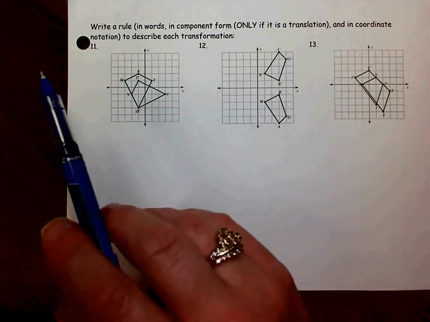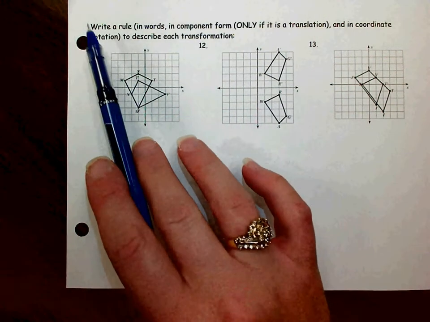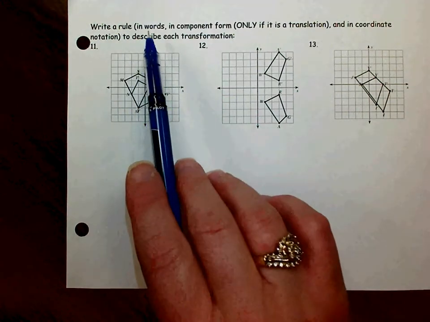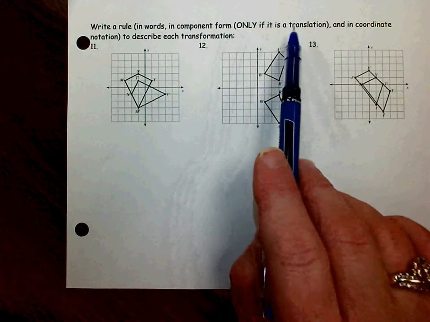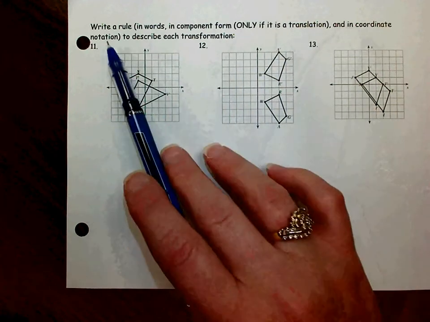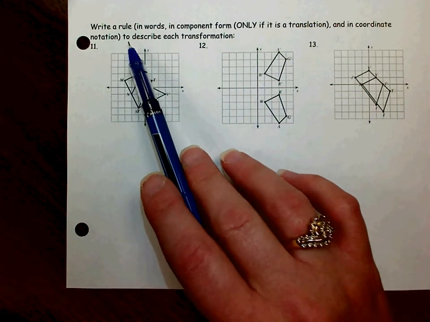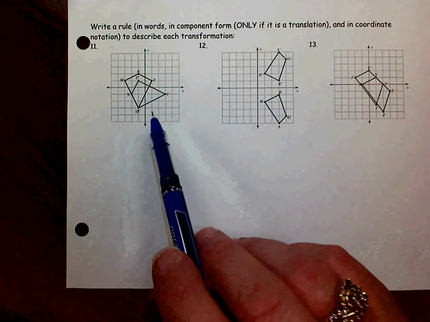Let's look at number 11. The directions say to write a rule. It wants us to write it in words, in component form, only if it's a translation, and in coordinate notation. And we're writing them in order to describe the transformation that's given.